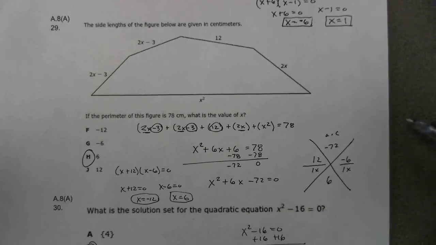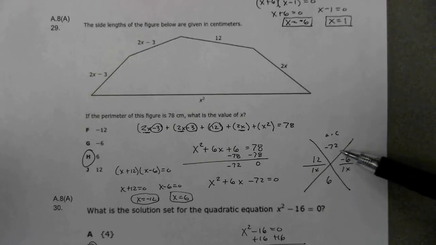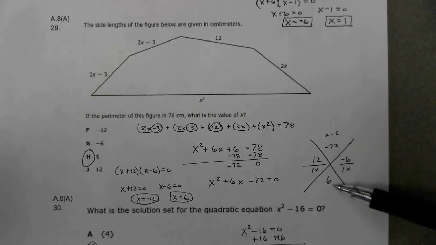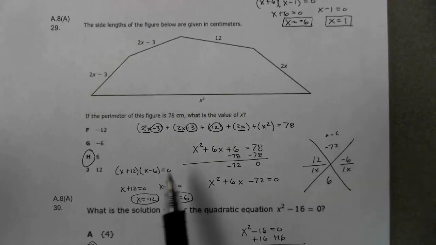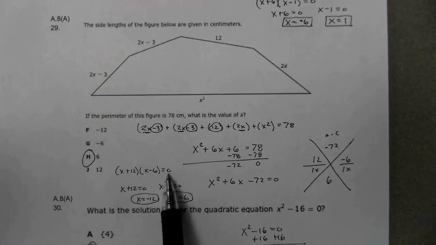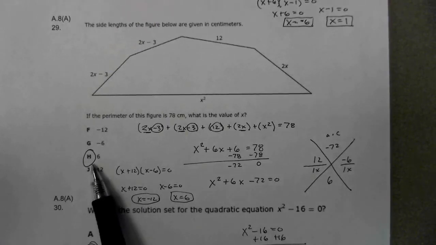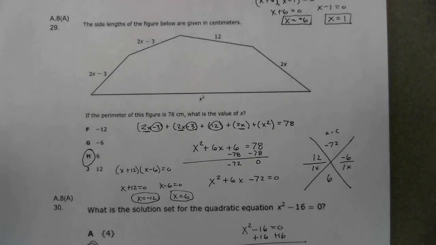I use the x method. A times c is negative 72. My b value is 6. From here, 12 times negative 6 is negative 72, and 12 plus negative 6 is 6. And then I create my binomials, x plus 12, x minus 6 equals 0. Set them both equal to 0. I got negative 12, positive 6. You know it can't be a negative, it has to be a positive x value when you're finding perimeters, so we plug that in. So h equals 6.